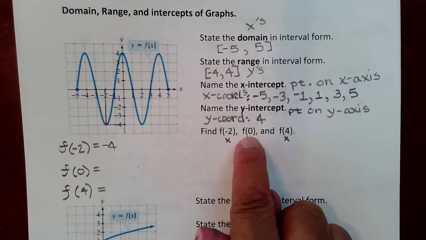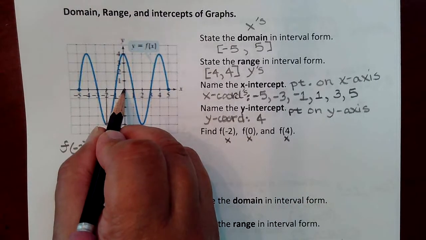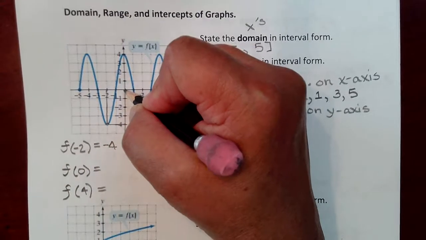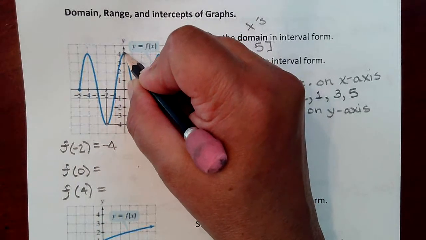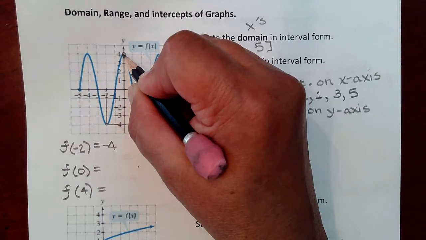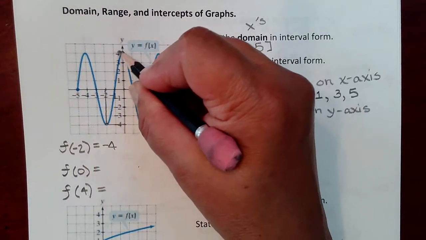Likewise, if they ask you to evaluate at 0, start at an X value of 0, then travel either up or down, whichever way you need to go to hit the graph. We have to go up in this case. And when you hit the graph, observe the Y value. Now for this particular X value, when you do hit the graph, you're right on a Y value.